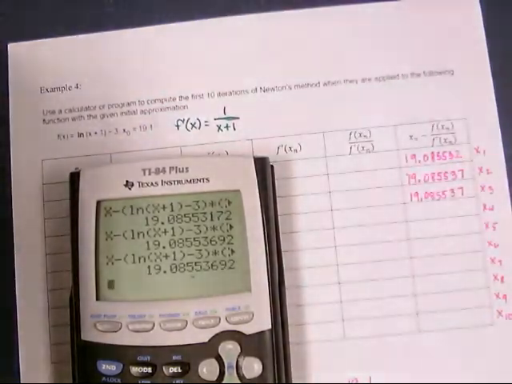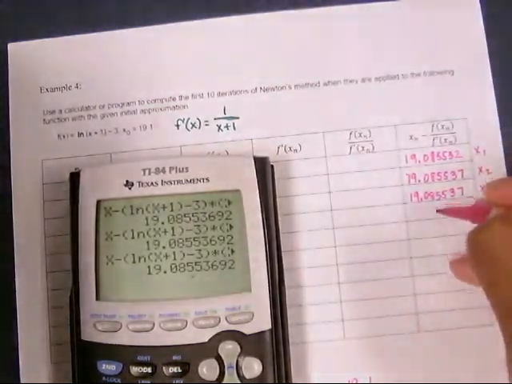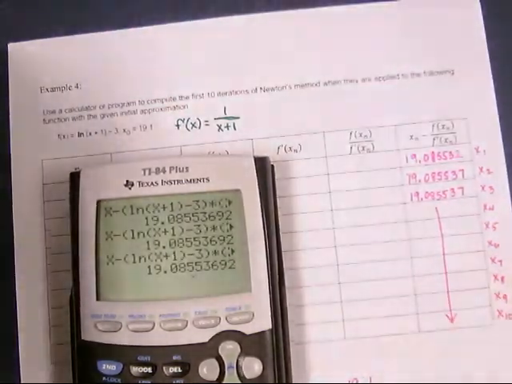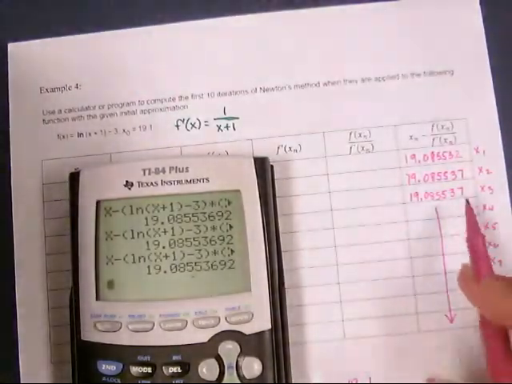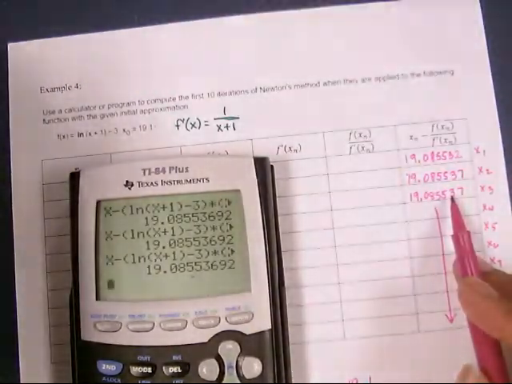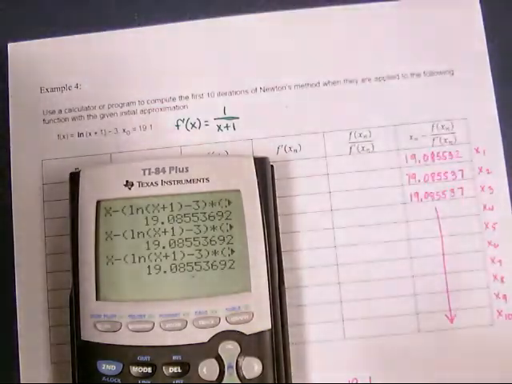Okay. And if I keep pressing enter, it's going to be the same for the remaining iterations here. So from x4 all the way down to x sub 10, it's going to be the same. So that tells me that the zero for this particular natural log function would be 19.085537.